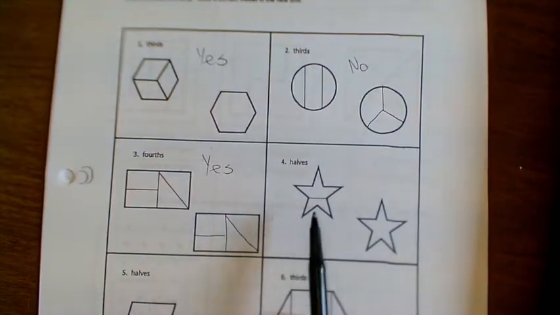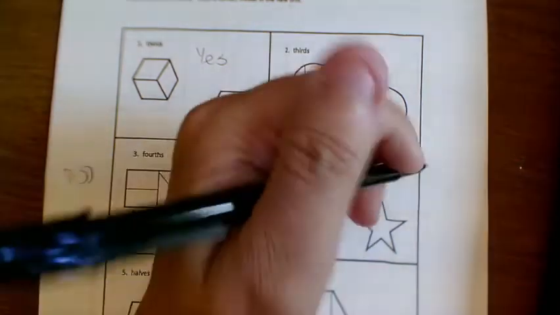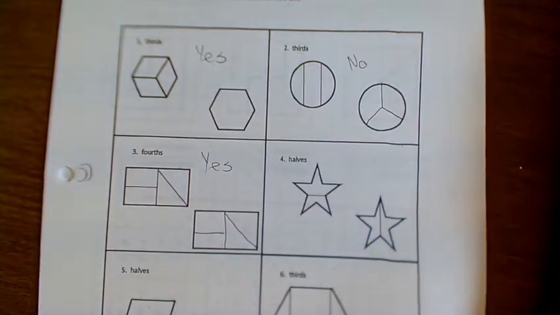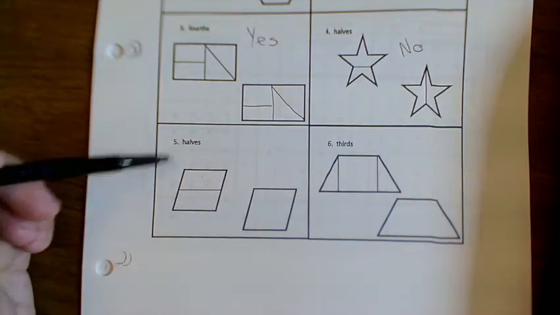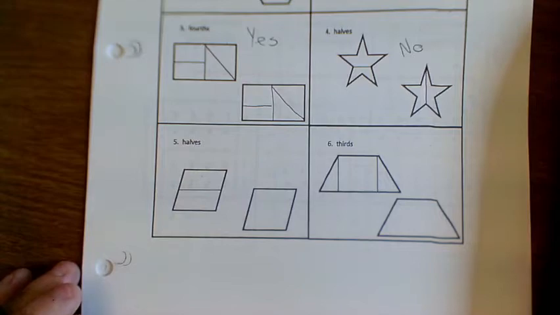For number 4, is this the appropriate way to cut the star perfectly in half? No. It should be a vertical line through the middle. We'll be splitting it in half. Down here to number 5, has this parallelogram been split perfectly in half?